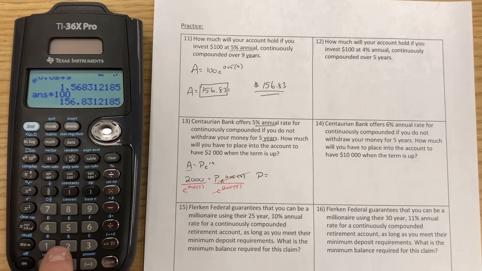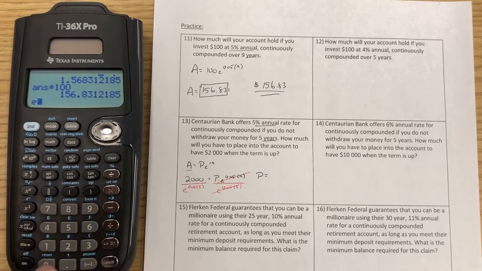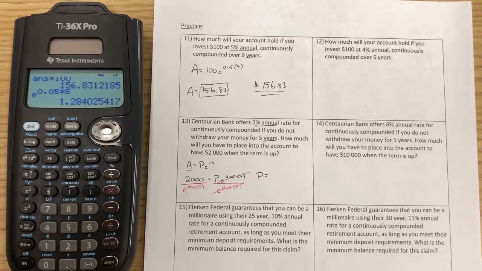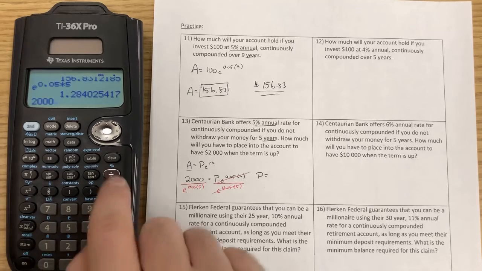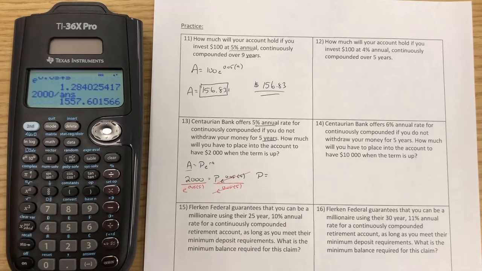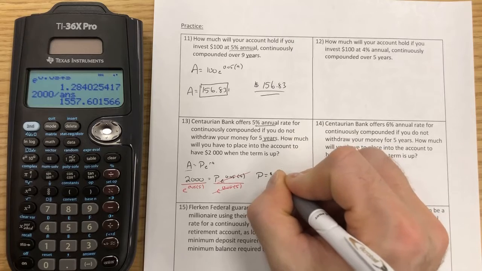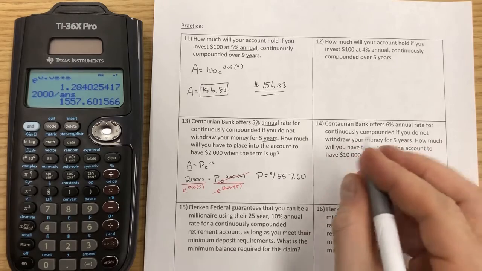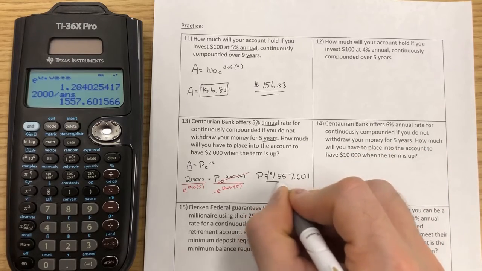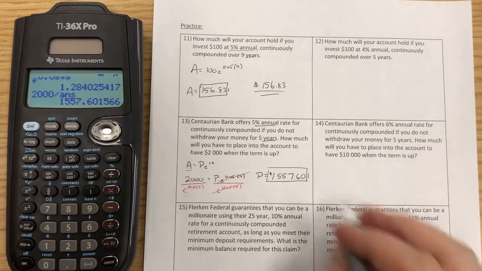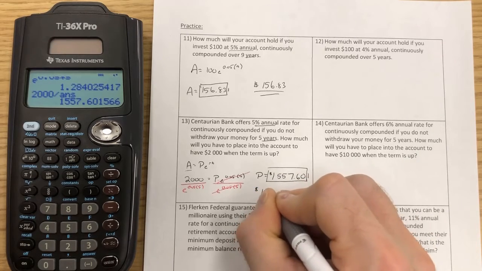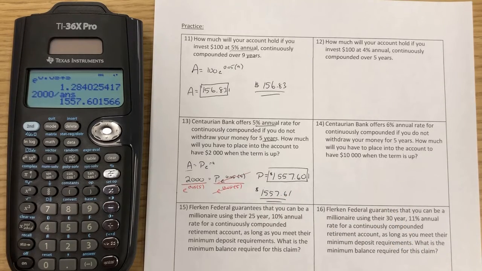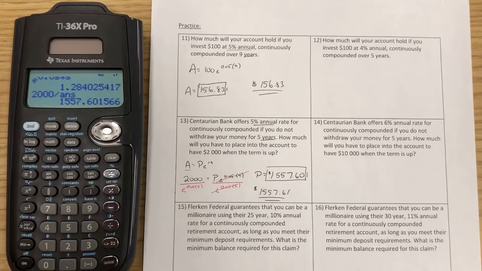So let's see. If I have Euler's number raised to the 0.05 times 5, I have that. I'm going to take $2,000 and divide it by that number. I need to put in $1,557, and in this case, probably the extra penny, because I want to have at least $2,000. So I'm going to say $1,557.61, just to be sure. Awesome.